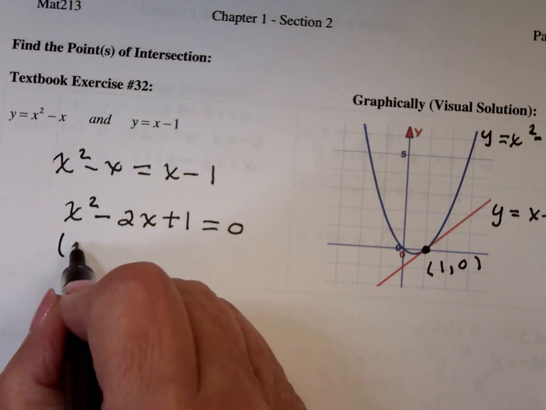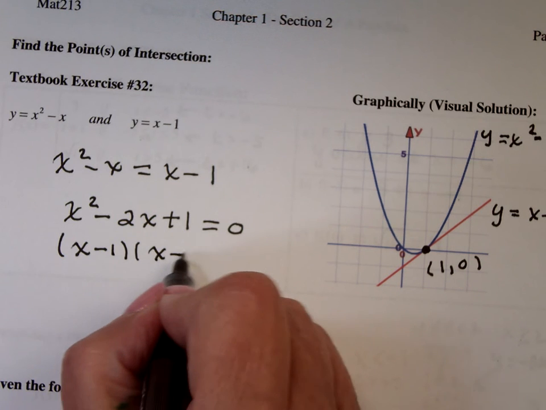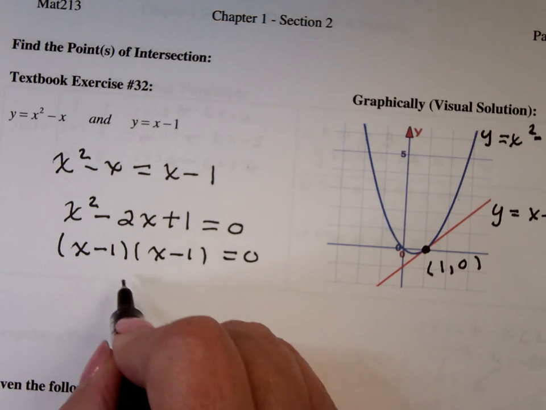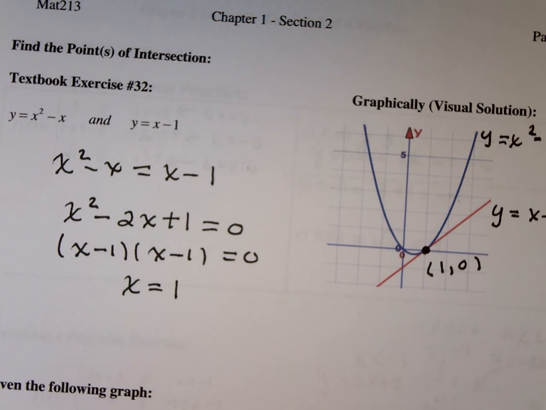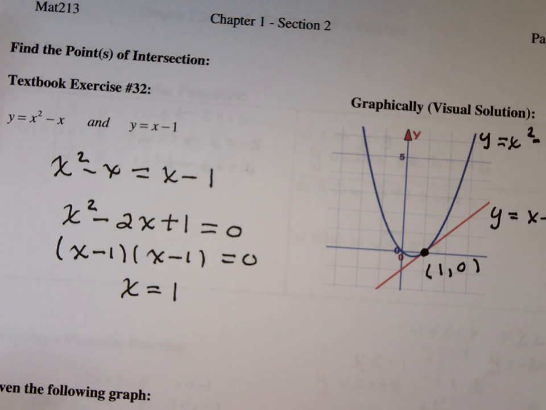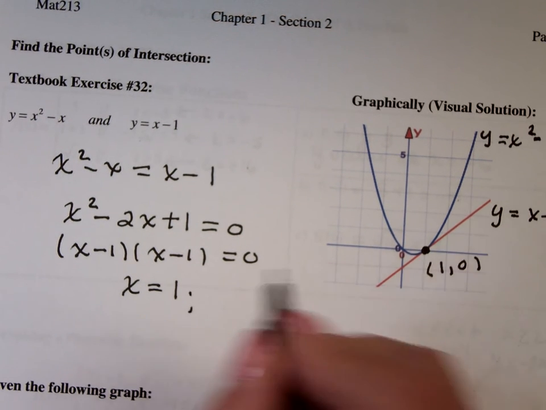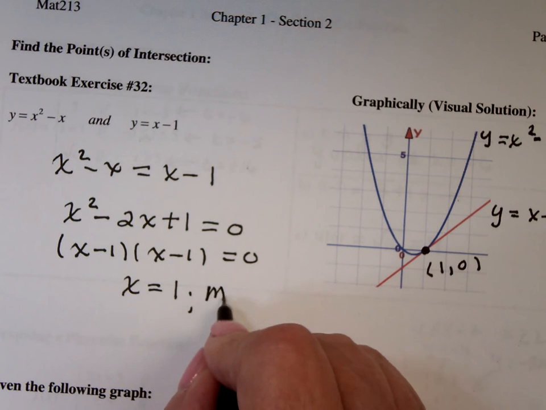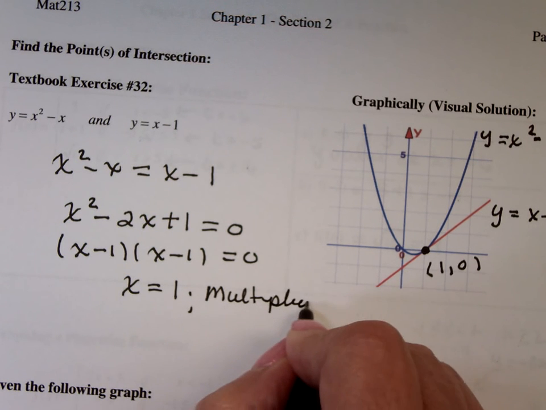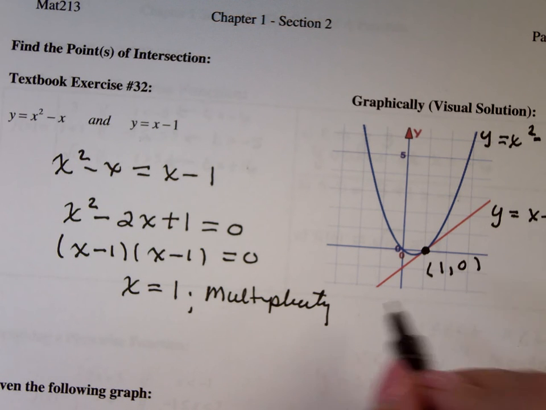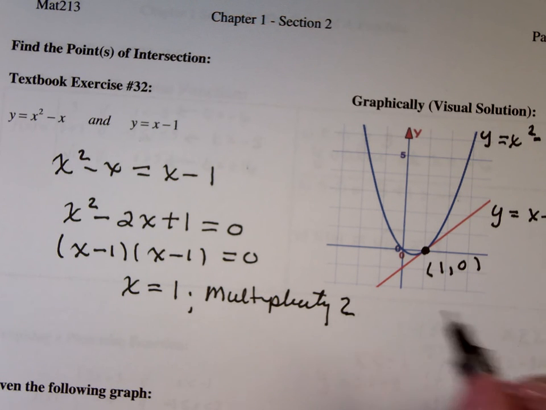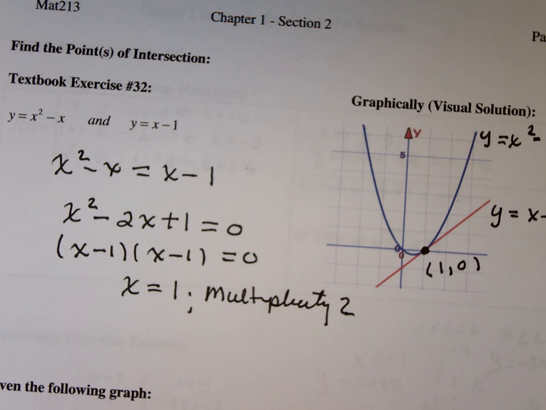Now this factors into x minus 1 times x minus 1. So we get x is 1. Now, if you're in college algebra, you would say x equals 1 has multiplicity 2. And multiplicity is the number of times a 0 or a solution appears. It appears twice, x equals 1, x equals 1. So we would say it has multiplicity 2. But we only care that it's x equals 1.